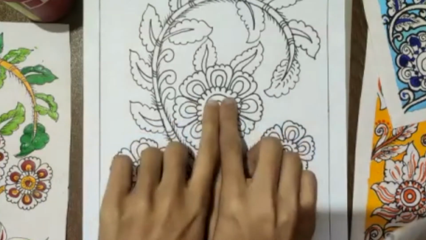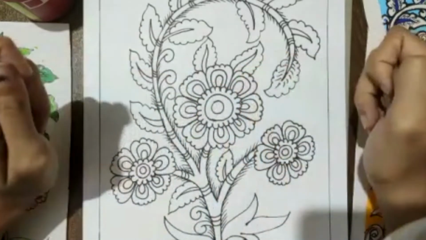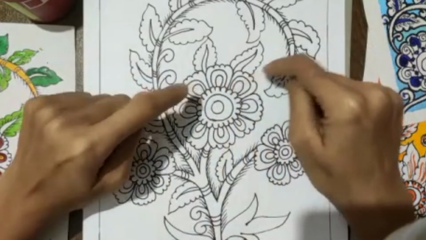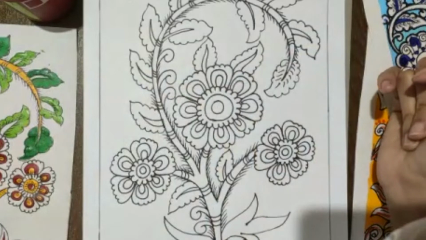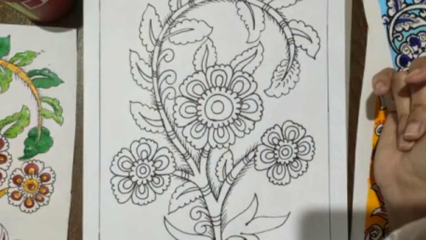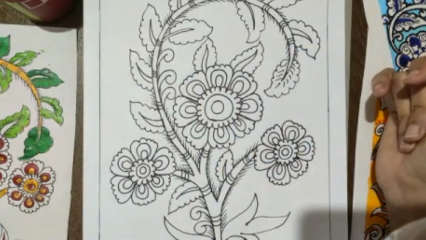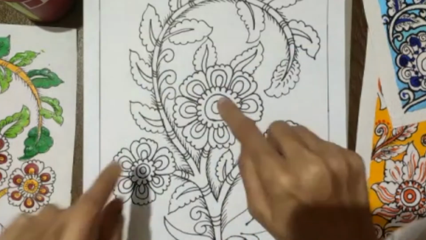I was just saying that if we paint using acrylics, sometimes the outline fades off because of the painting being done over it. So it is always preferred to give an outline once we finish painting. It's very important to let the paint dry and then do the outlining, or else the pen would not work on it. So I'll first start off with the flower.